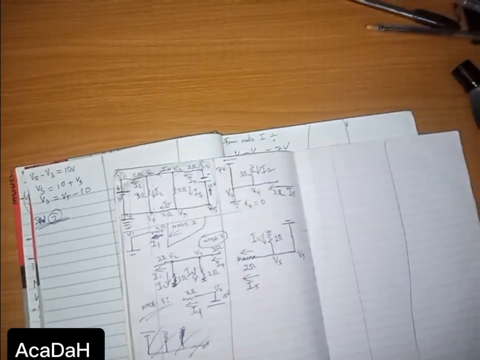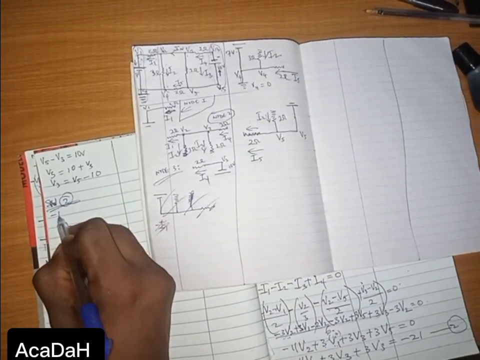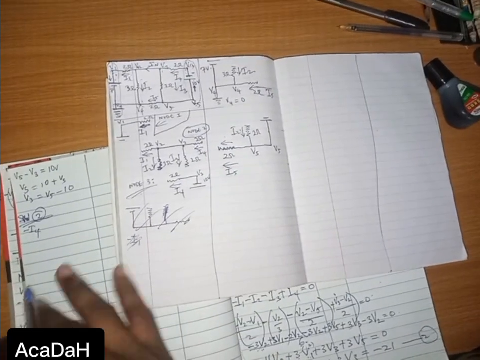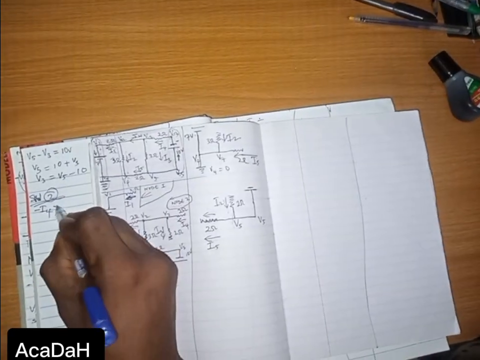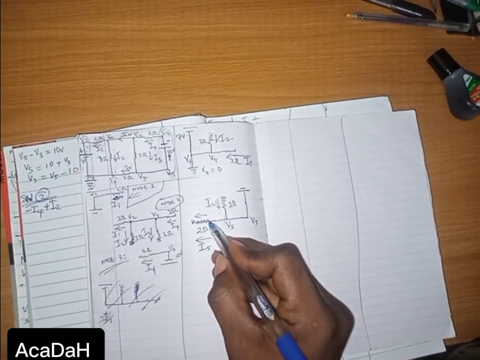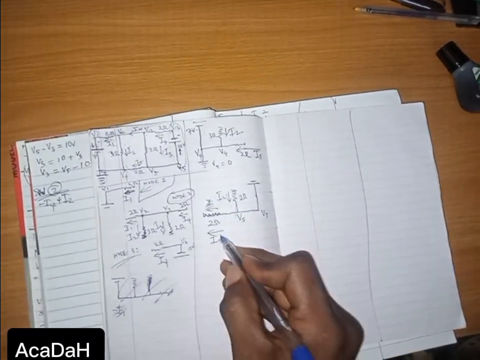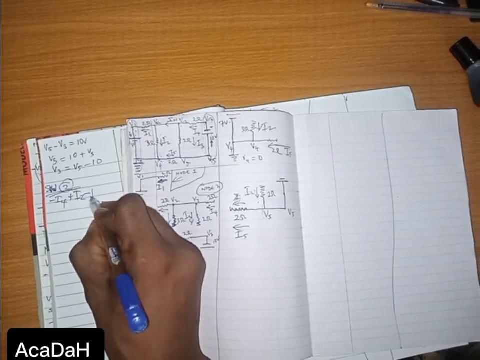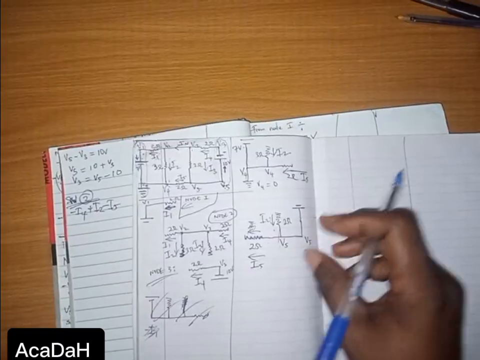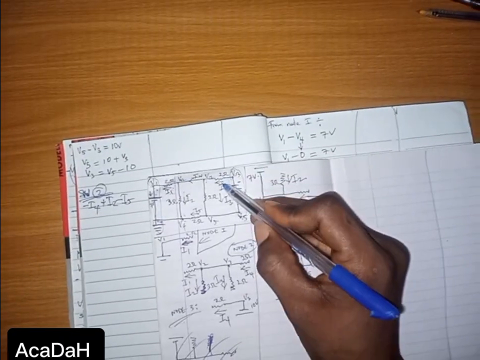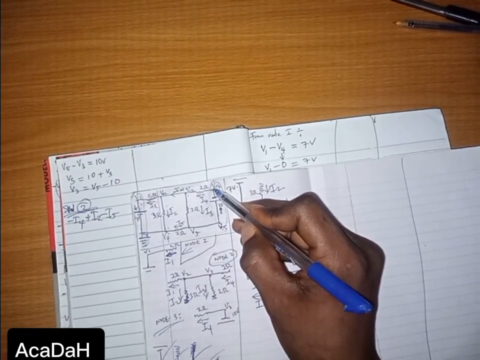That's where it's happening. On node 3, I4 is leaving. Now on node 5, I2 is entering, so plus I2. Then this is I5, which is leaving, so minus I5. Once you are done with doing it one by one, you can go here and check if you are correct on the main circuit. You can see I4 leaving node 3 to node 2.